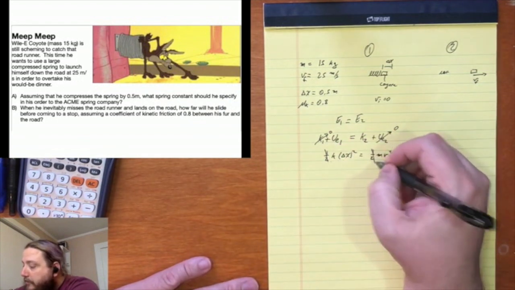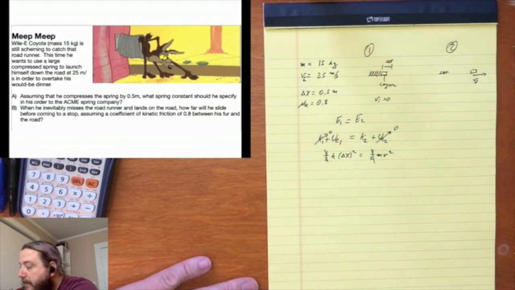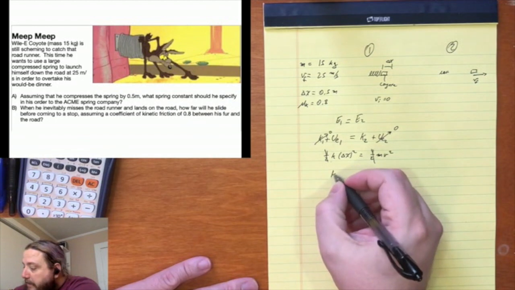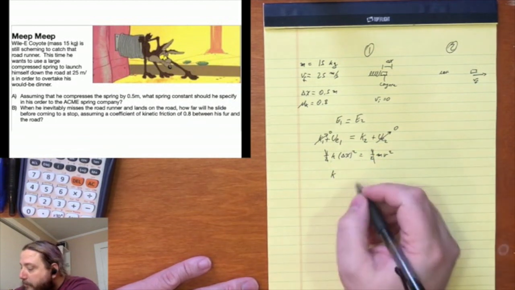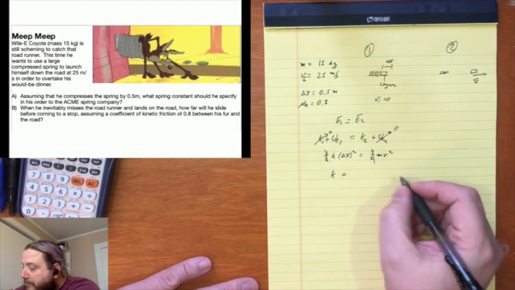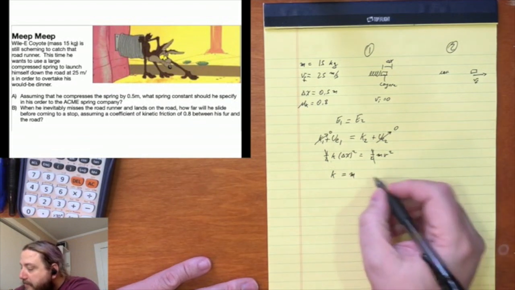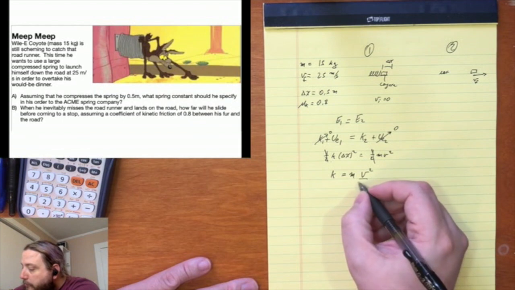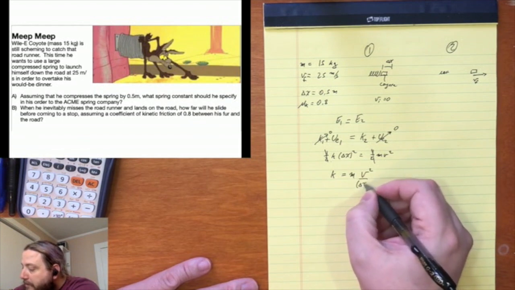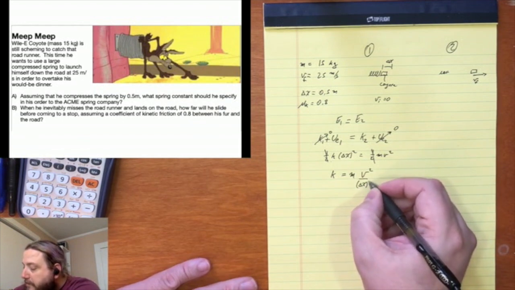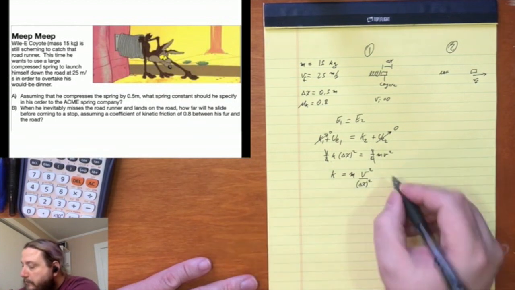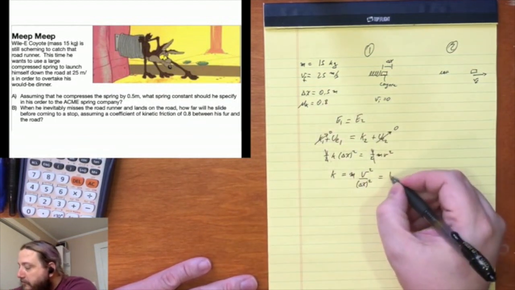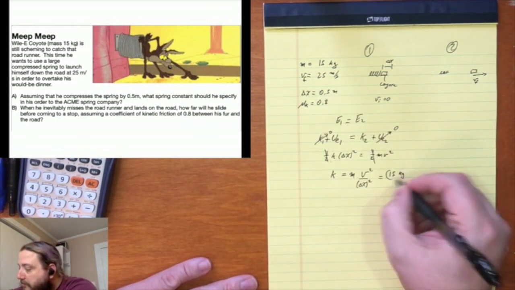We can cancel out the factors of 1/2, and pull the delta x squared over to the other side so that the spring constant k is the mass times final velocity squared over initial spring compression amount squared. And our mass is 15 kilograms.